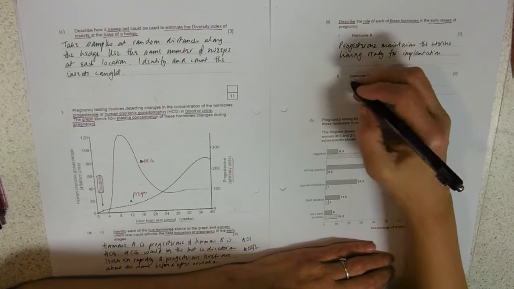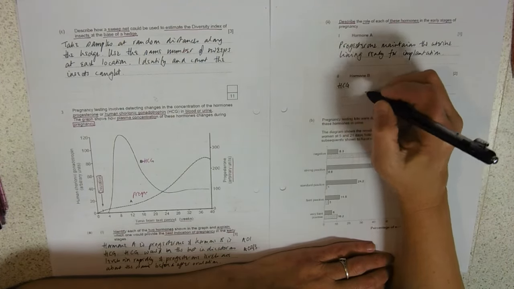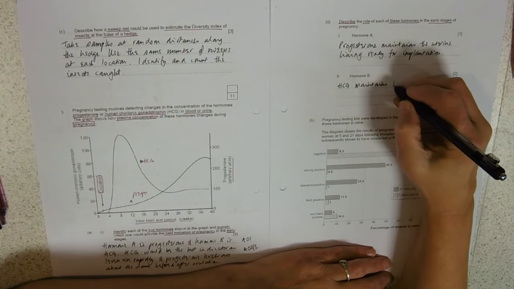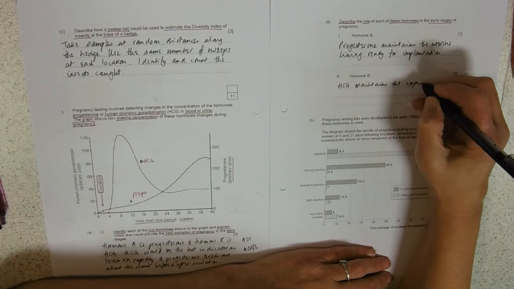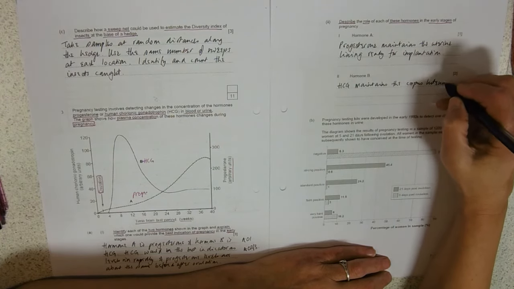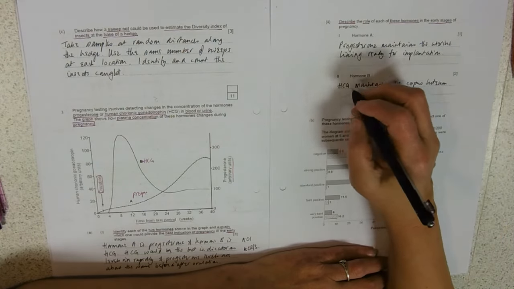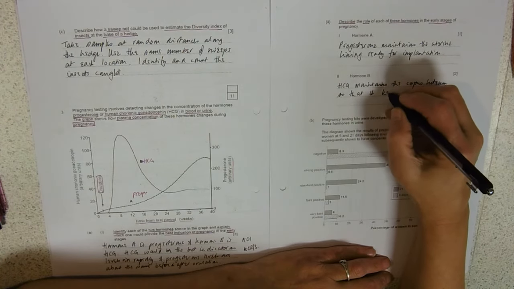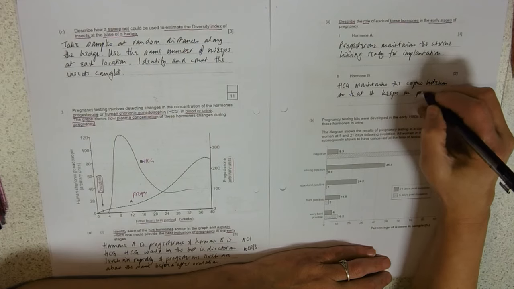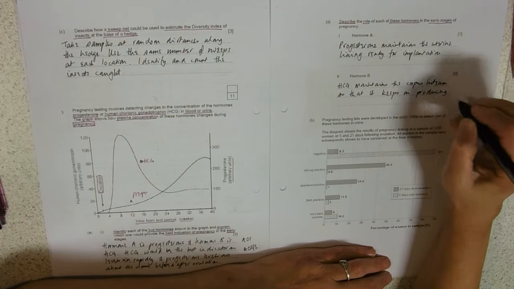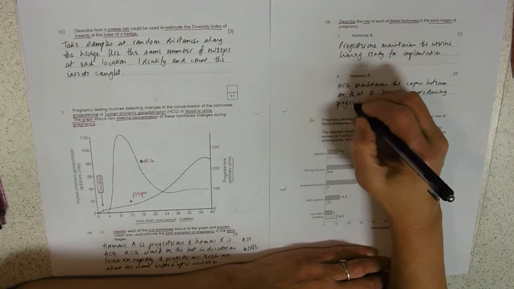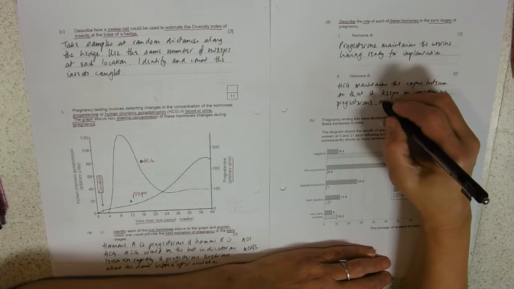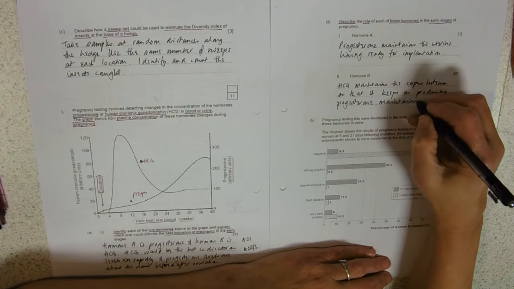And hormone B, HCG, maintains the corpus luteum, so that it keeps on producing progesterone. And I'm just going to add into that maintaining the level.